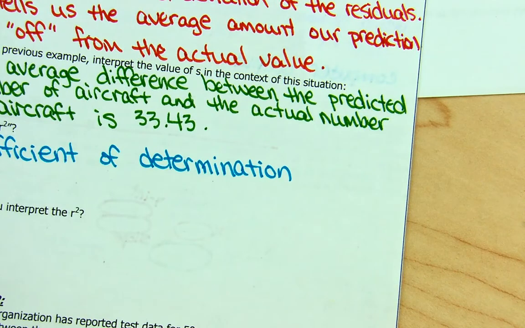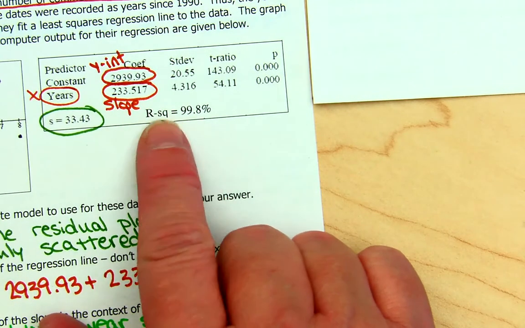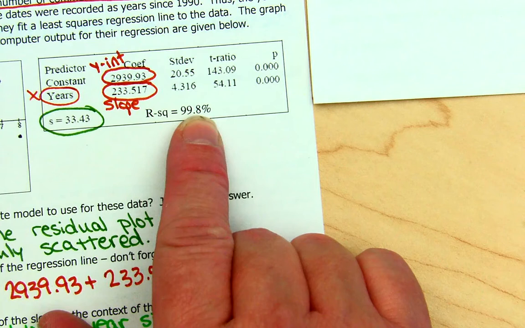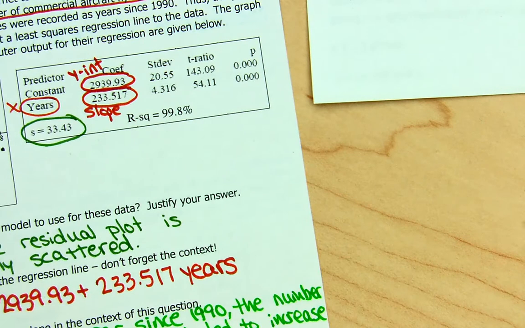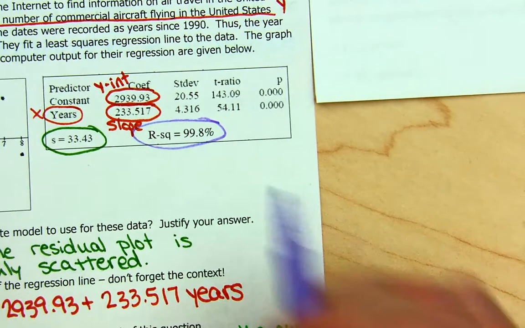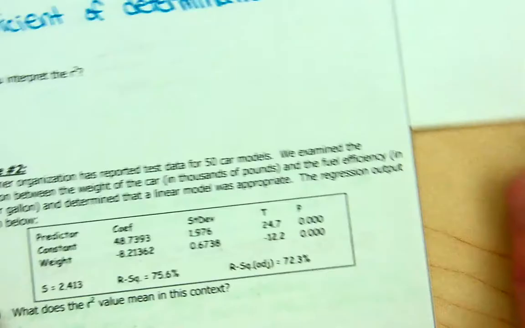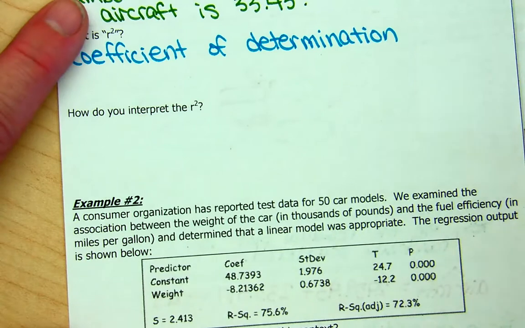Whenever we write out our explanation, we're going to look over here and we see there's our r squared. It's 99.8. So that's my r squared value, 99.8%. So I'm going to start with that value. How do you interpret this?